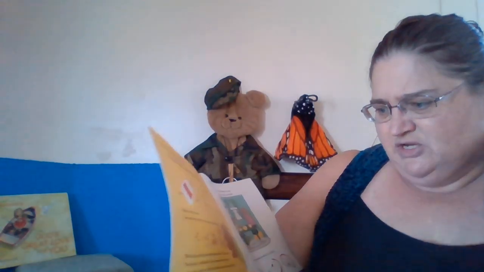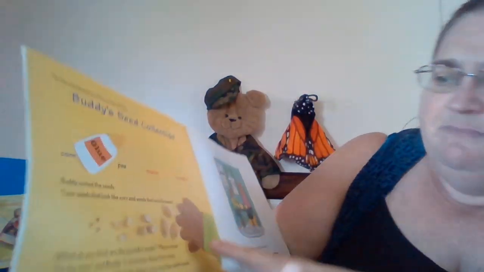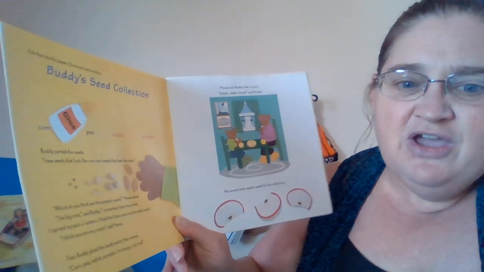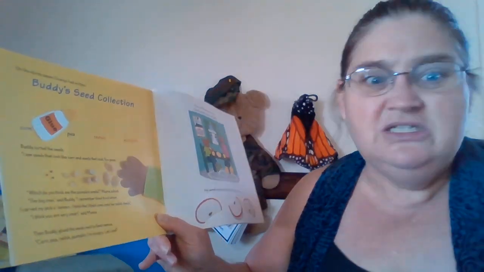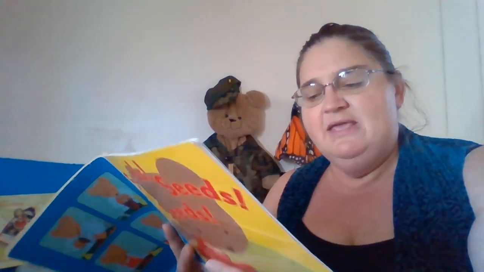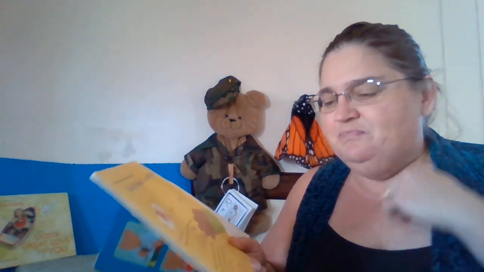Can you guess which ones are pumpkin seeds, Mama said? The big ones, said Buddy. See the big ones right there? You're right, said Mama. I remember them from when we carved our jack-o'-lantern in the fall. Do you remember cutting open our seeds? Don't those look like our pumpkin seeds? They do. Wow. These littlest ones must be the radish seeds. You're right, said Mama. You're so smart to figure that out because they're the only ones left.